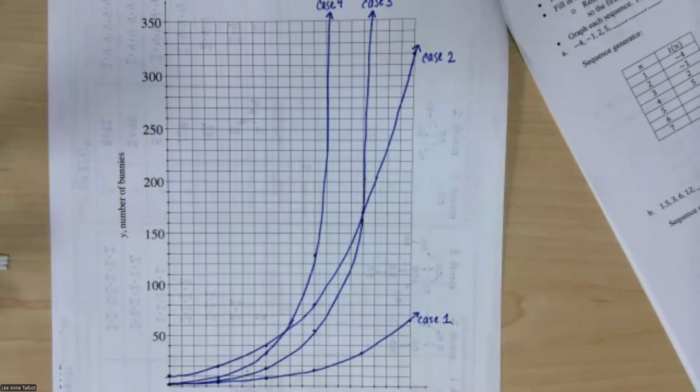Just really quick, sometimes these graphs also start up at the top and come down. And that is if the multiplier is a fraction. So we're going to have those probably next week.